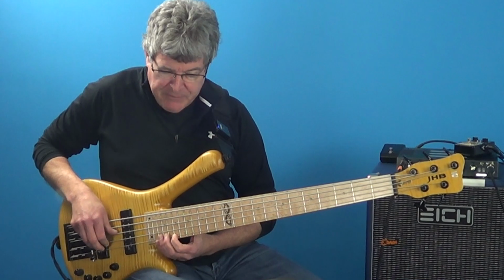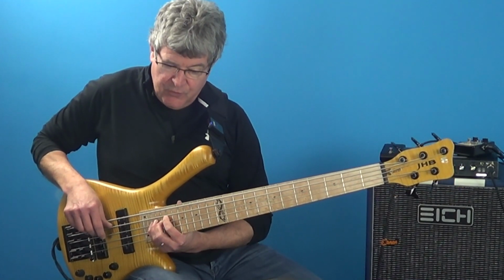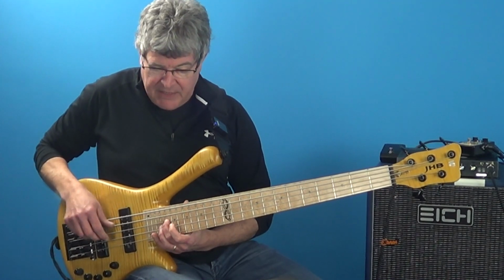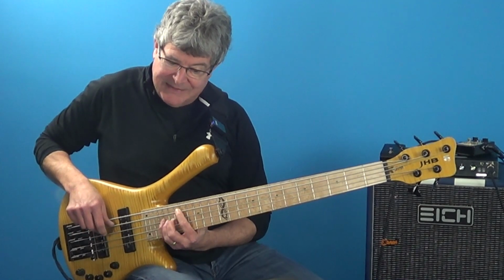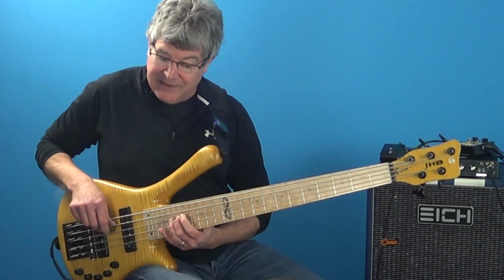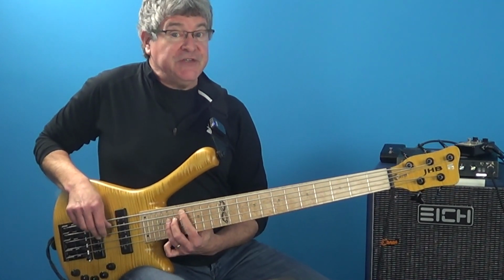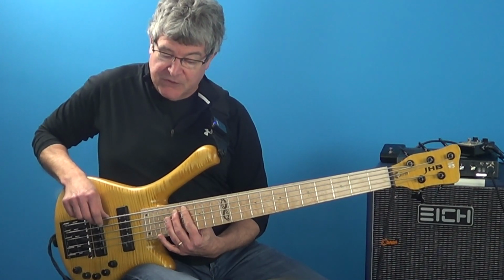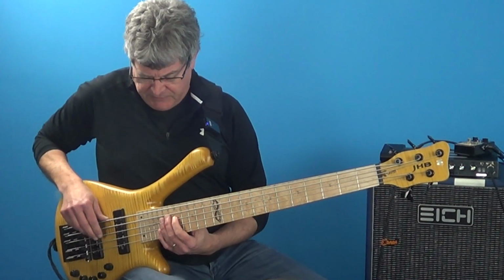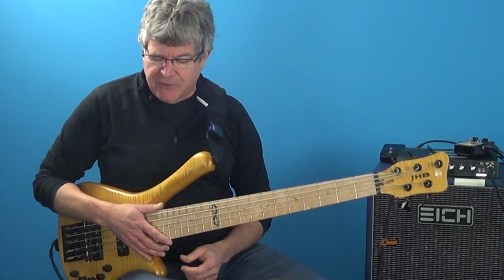So from there, I've got the 5, the flat 3, the root, the flat 7. And then I've got the 11, the 9, the flat 7. And then a chromatic approach from above into the 5, and then 13, then going into flat 3, which is a very cool idea there. That gives you that tritone sound, which is very cool.